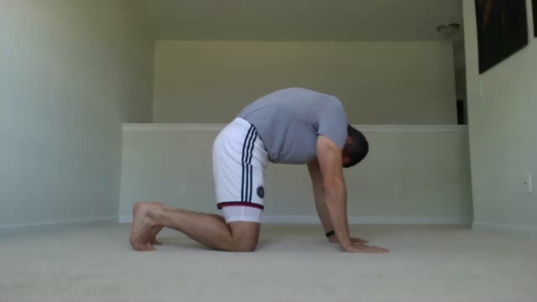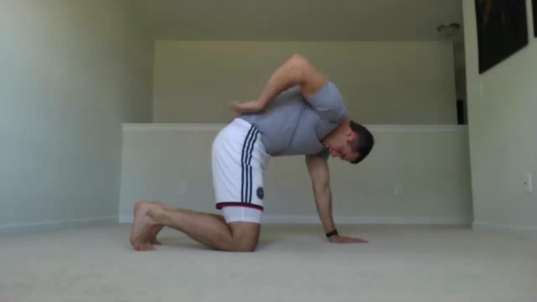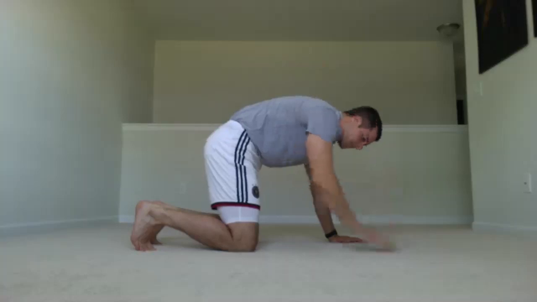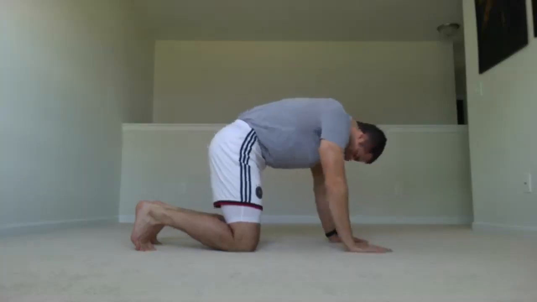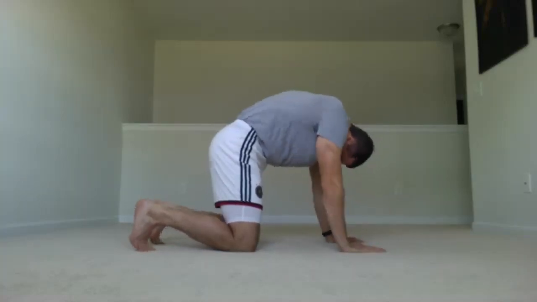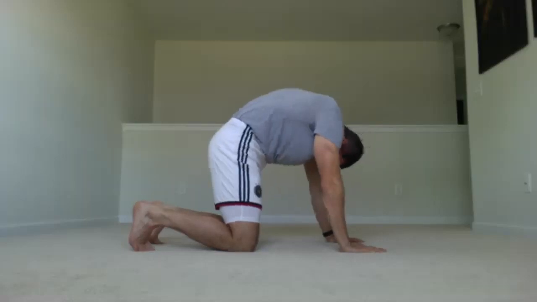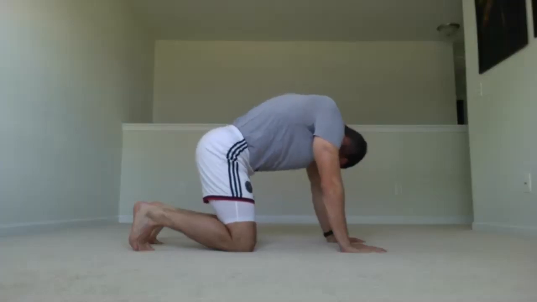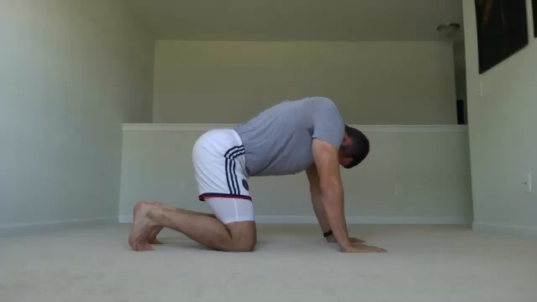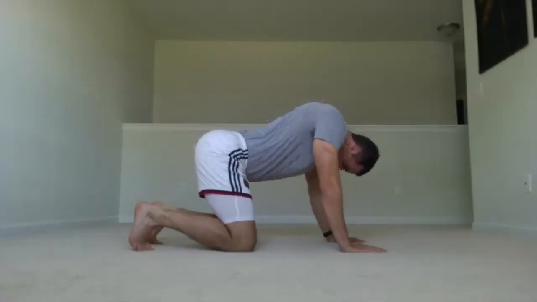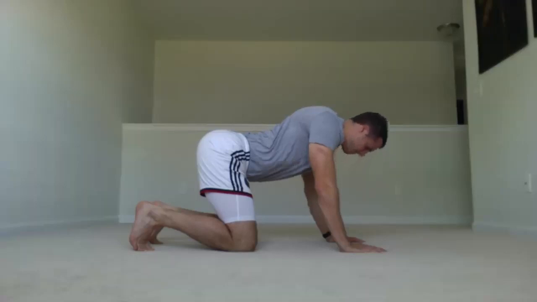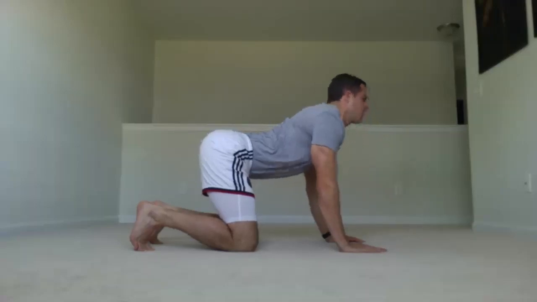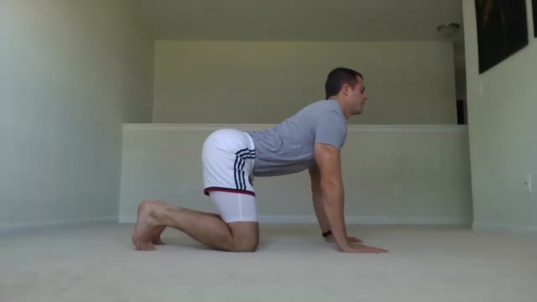And then segmentally, from the low spine all the way up the back, I'm going to go in reverse. So I'm going to try to really concentrate and control that. And then retract the scapula as the head and neck come up. And then we'll go the opposite way.